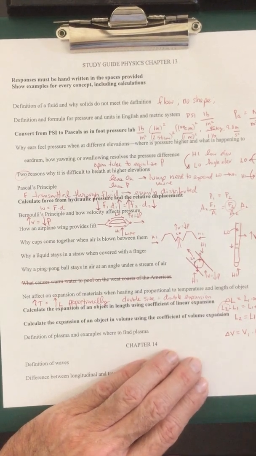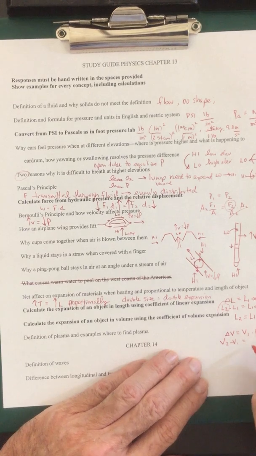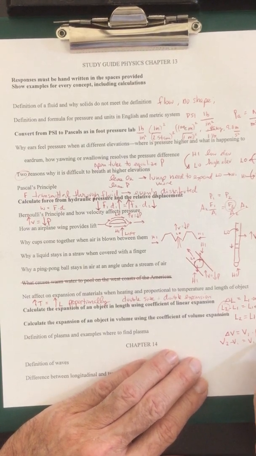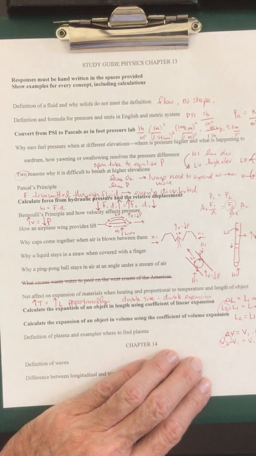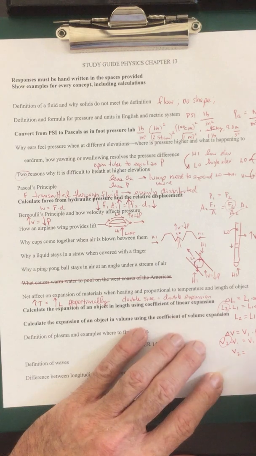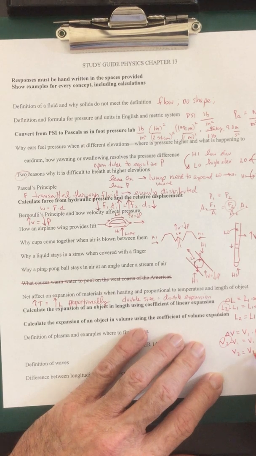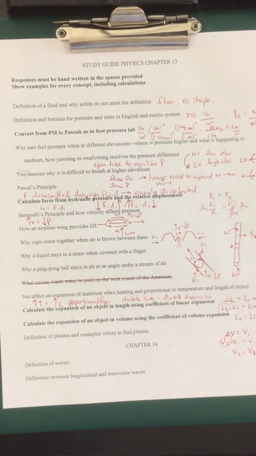If it's asking for the final volume, it's going to be V2 minus V1 equals V1 beta delta T. If we want the final volume, we have to add the initial volume to both sides. So V2 would be equal to V1 plus V1 beta delta T.